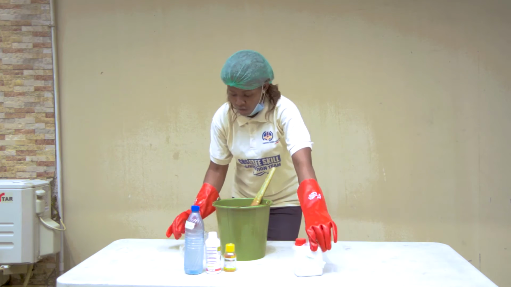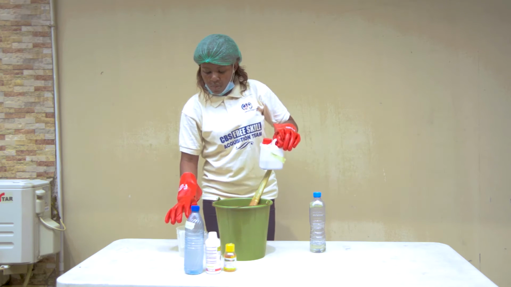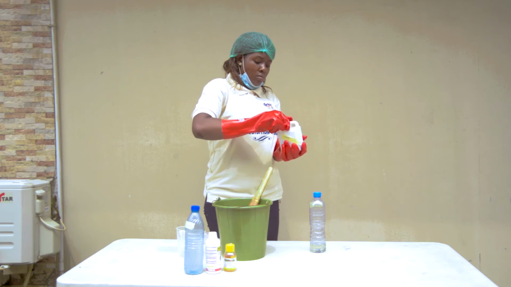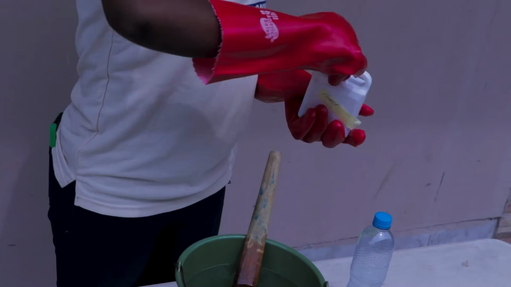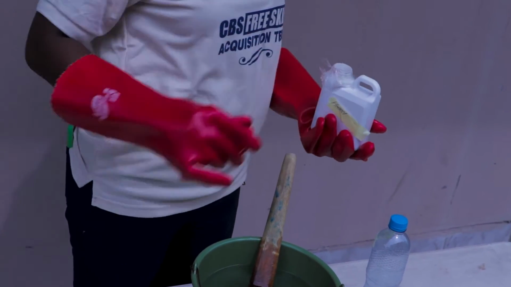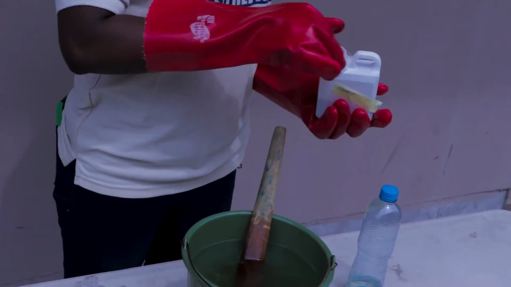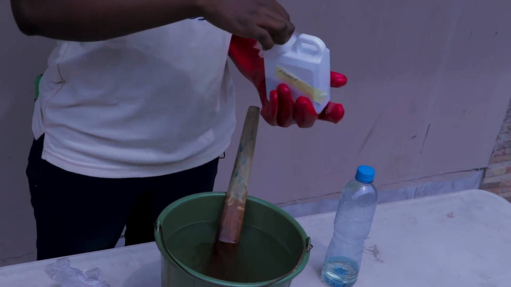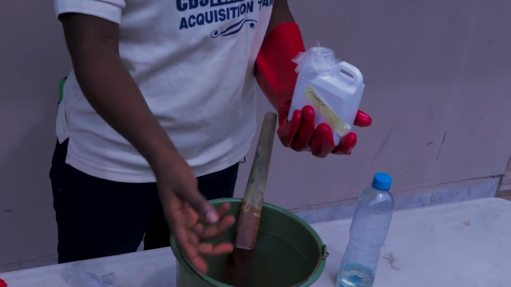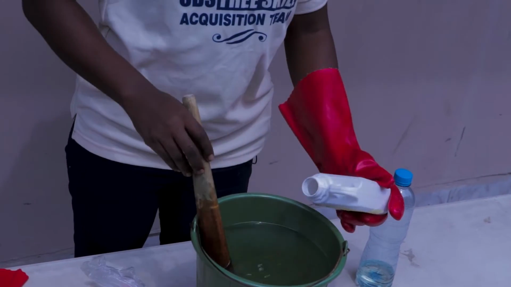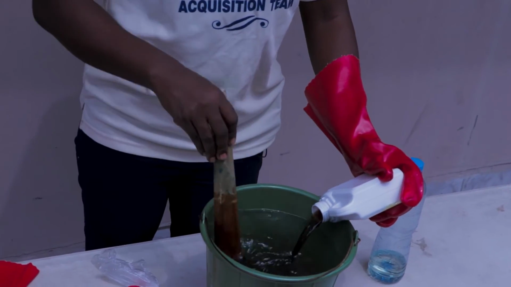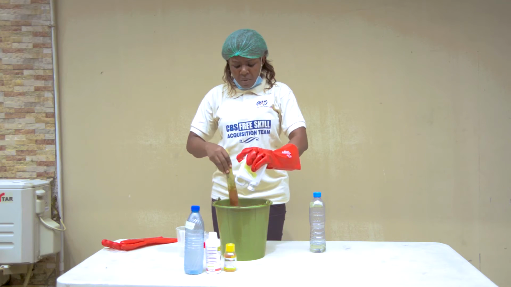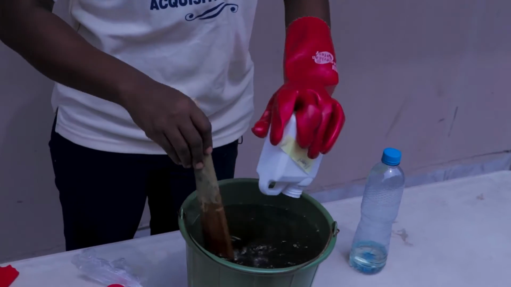And then you pour in your phenol. Whenever you are buying phenol from the market, ensure they put it in a strong container, because it easily melts plastic containers. You pour in your phenol, 125 ml, and stir.